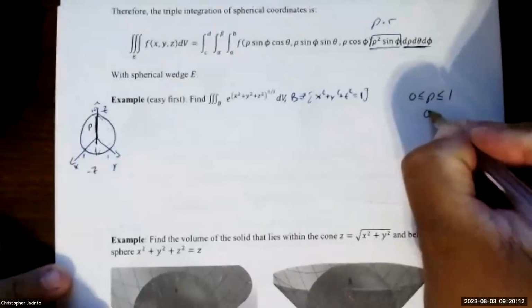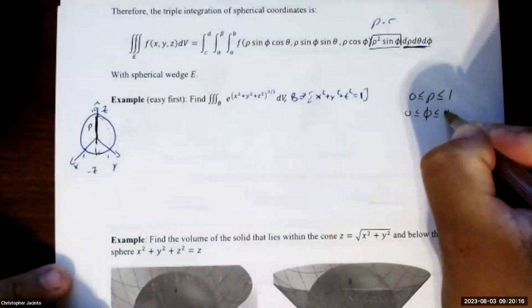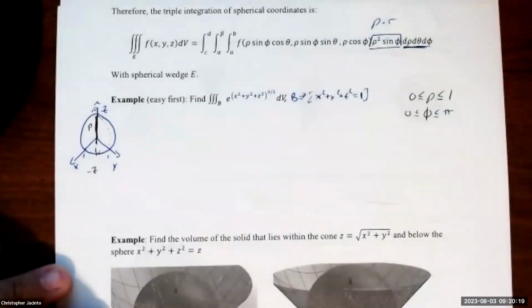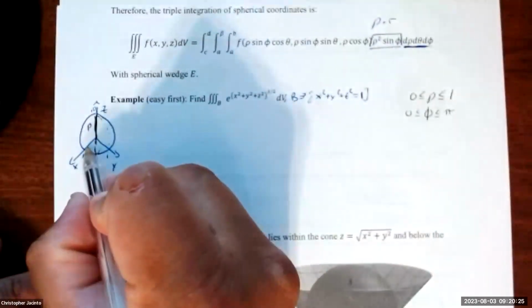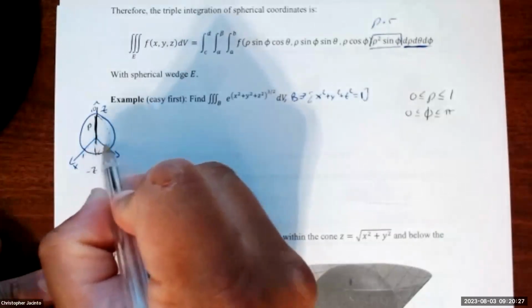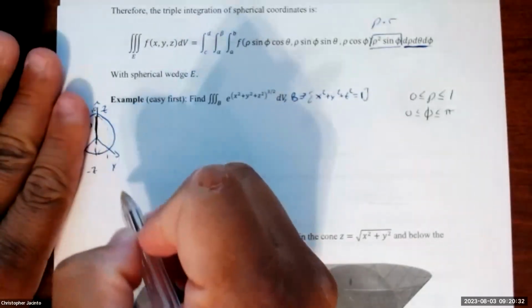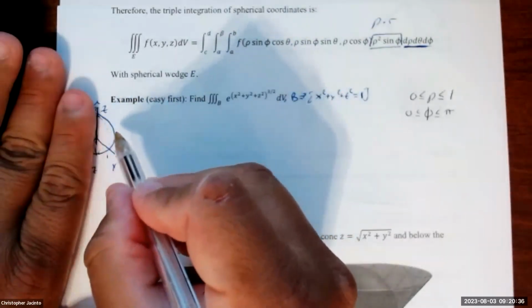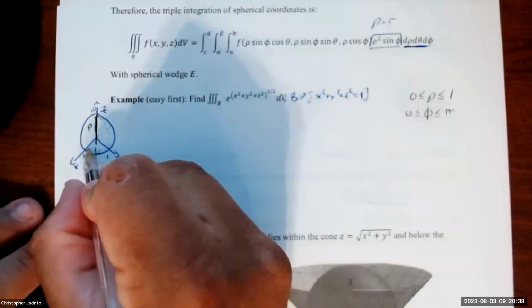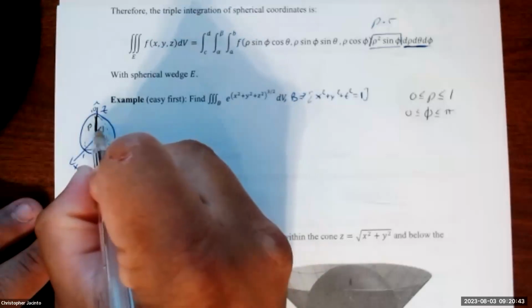So therefore, phi has to go from 0 to pi. And then lastly, how much am I rotating from x all the way around? So now I rotate this way and this way. So that gives me like the half circle there. And then I'm rotating this all the way around a complete circle. That's theta.